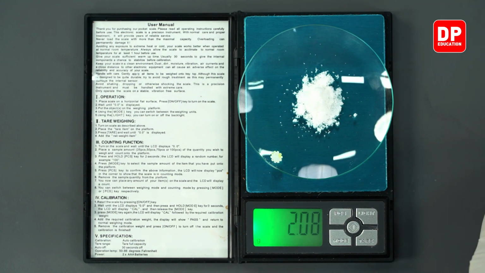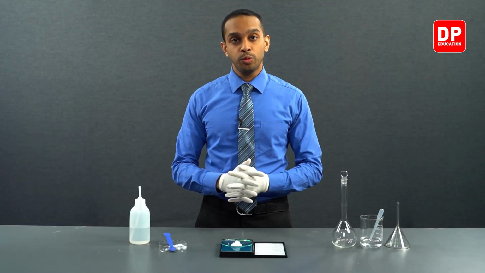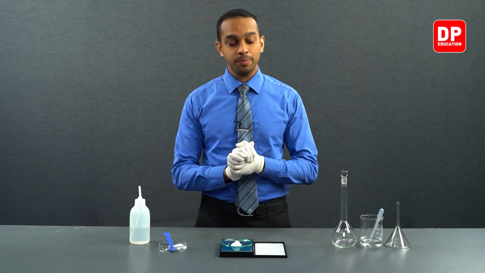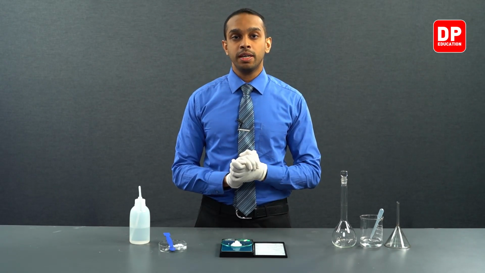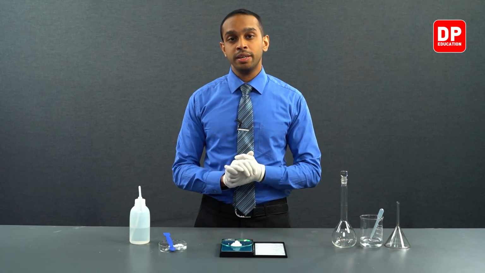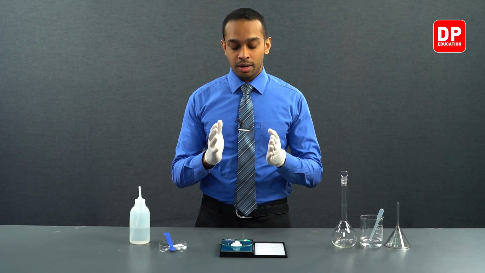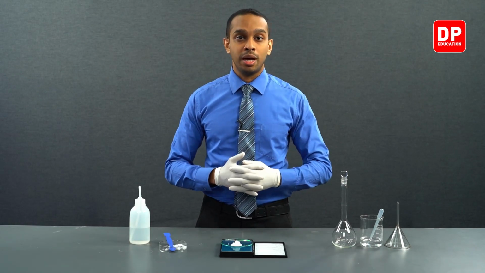As you can see, we have now measured 2.08 grams of potassium oxalate. We can now move on to transferring this 2.08 grams of potassium oxalate onto a volumetric flask. And while I was measuring, I got reminded of a very important characteristic that a primary standard should have.